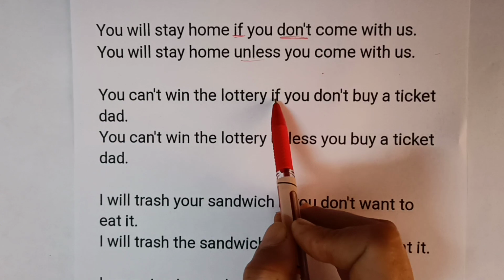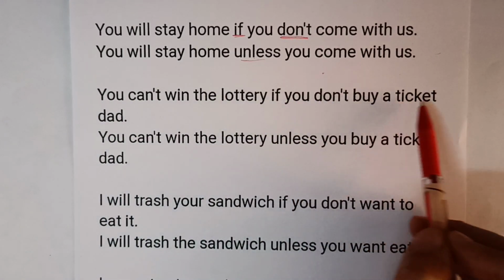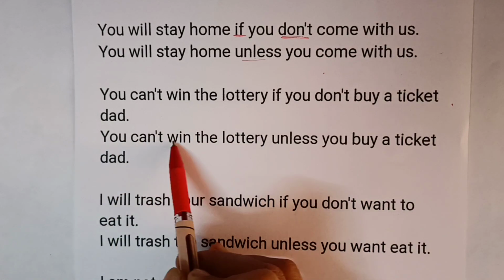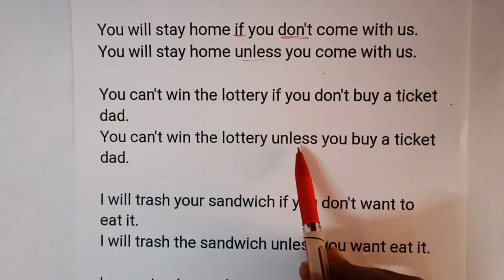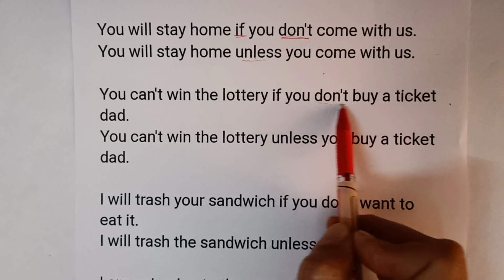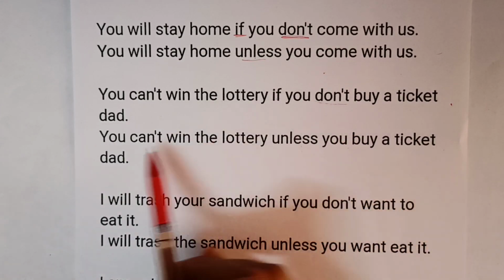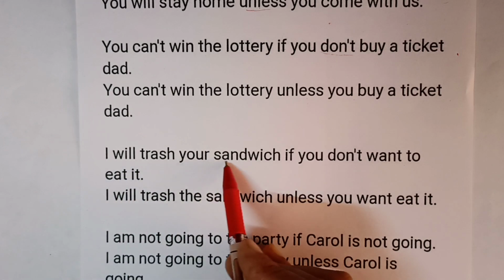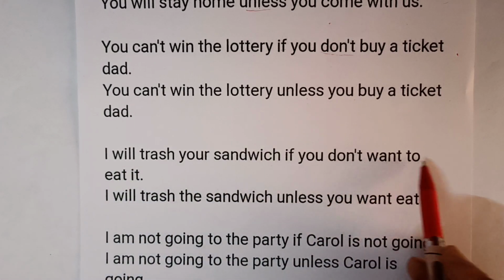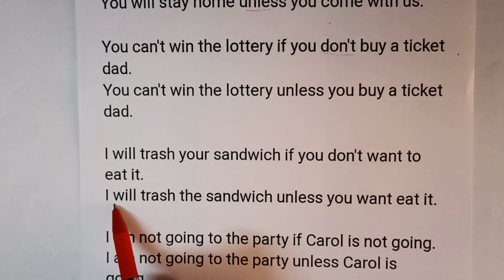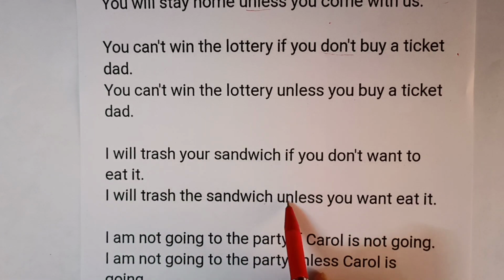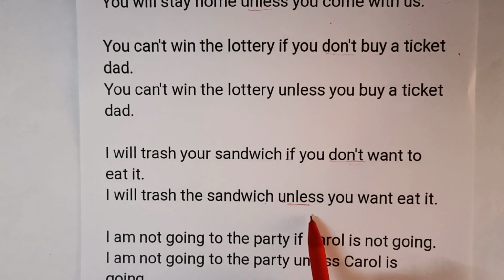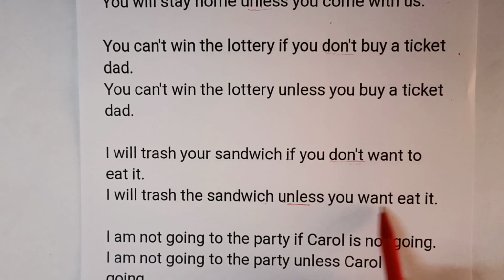You can't win the lottery if you don't buy a ticket. So the first part of the statement remains the same: You can't win the lottery. Instead of "if", we have used "unless" and we have removed "do not": unless you buy a ticket. I will trash your sandwich if you don't want to eat it. So again, I will trash your sandwich unless. Instead of "if", we have used "unless" and we have removed "do not": unless you want to eat it.